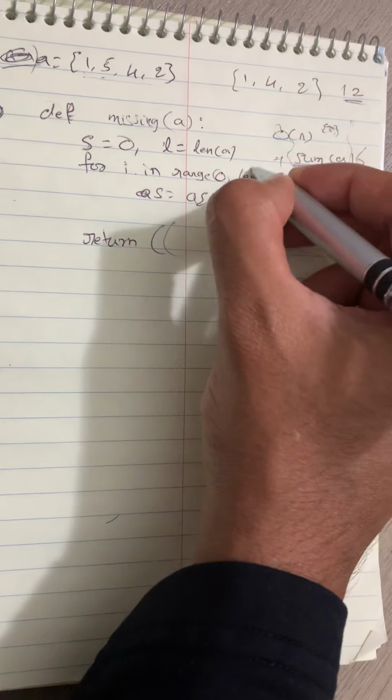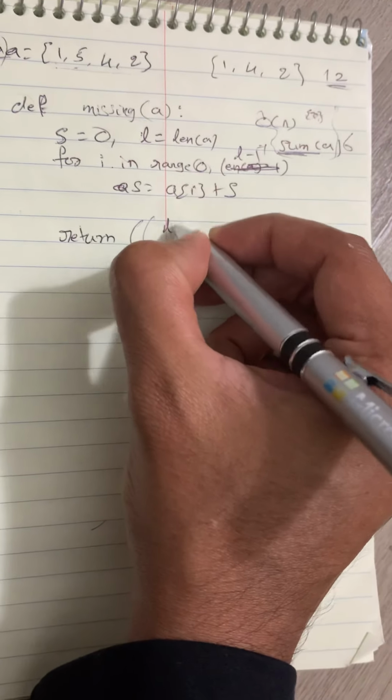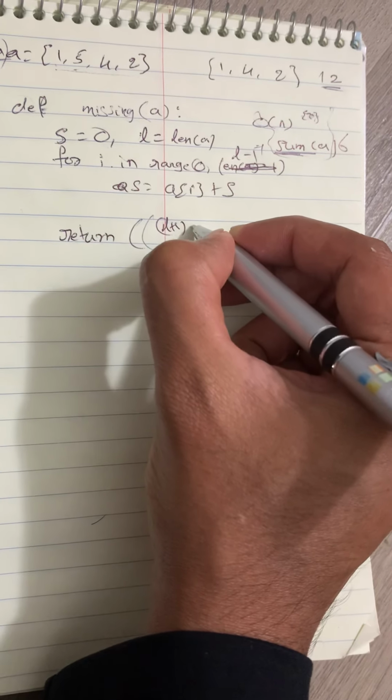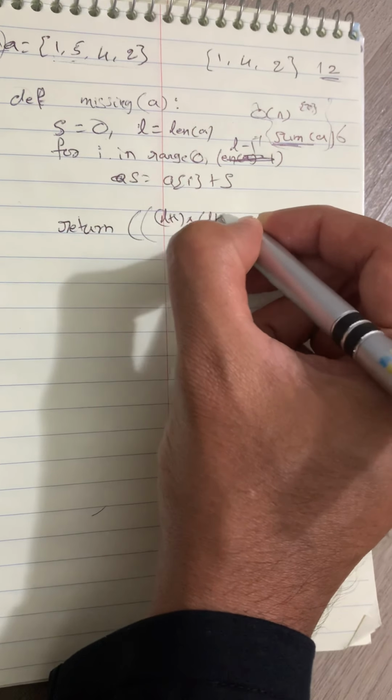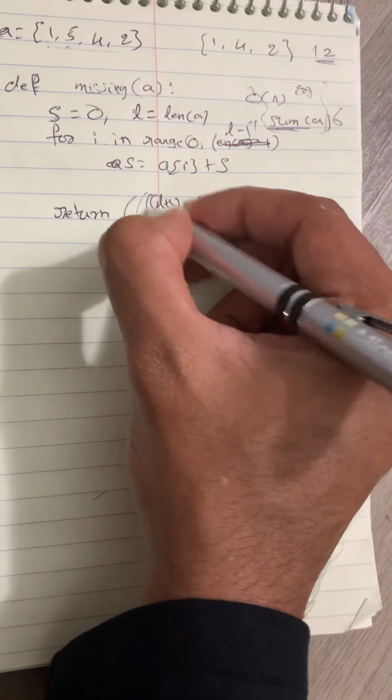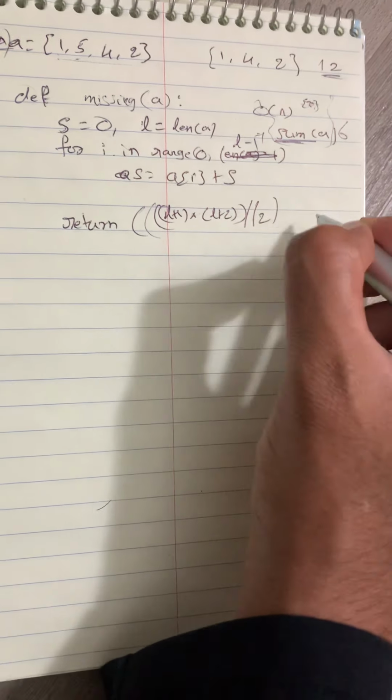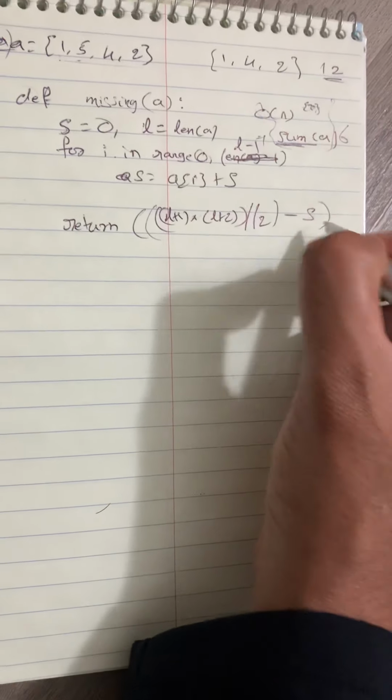So instead we do L minus 1. So here, L plus 1 into L plus 2 by 2 minus s.